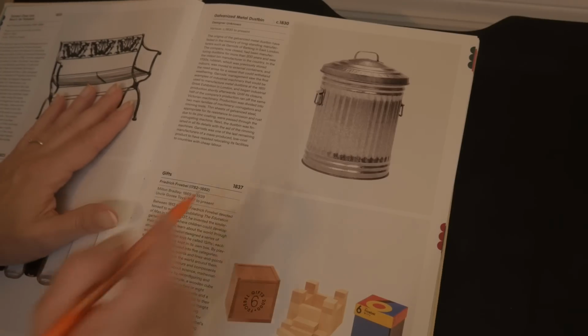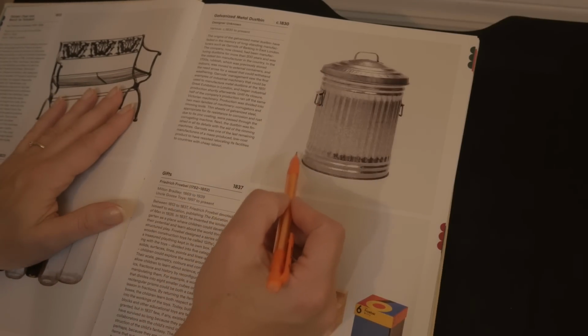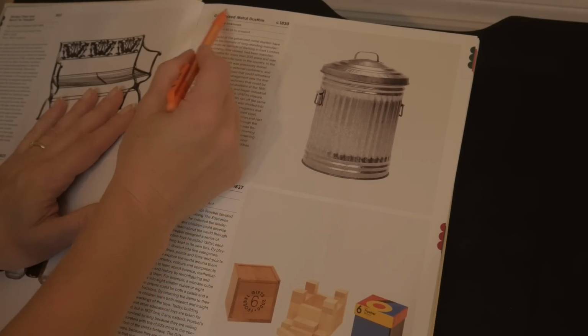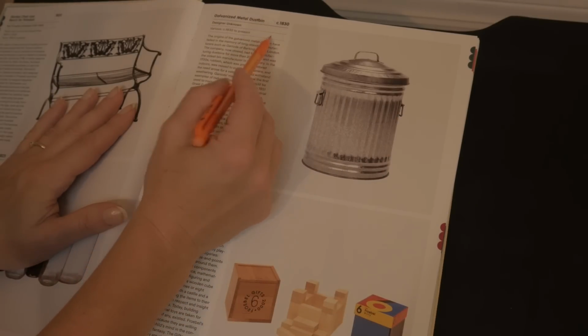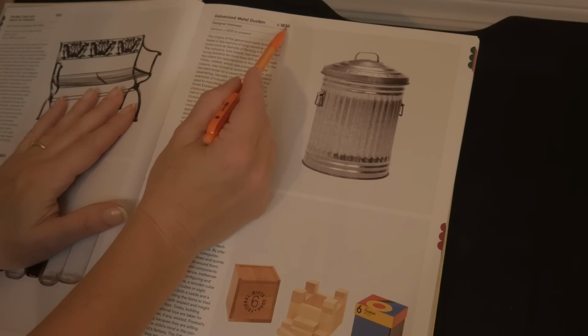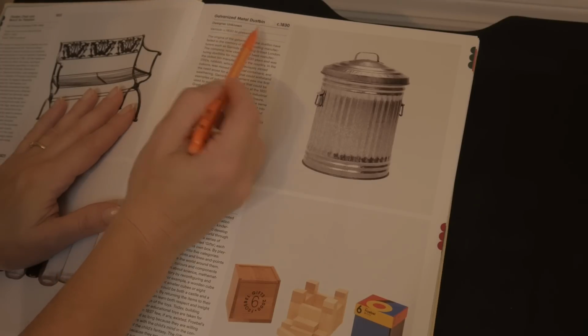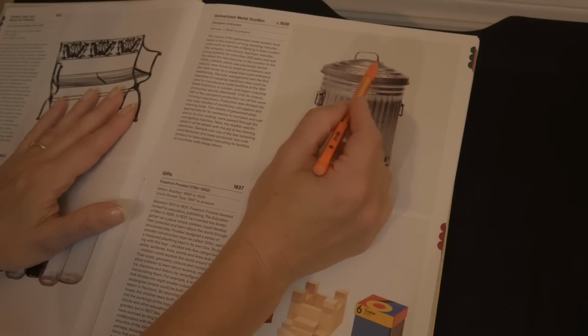Fourth item that we have here. This is a galvanized metal dustbin, and this is from 1830. The designer is unknown. Okay, so the design here.